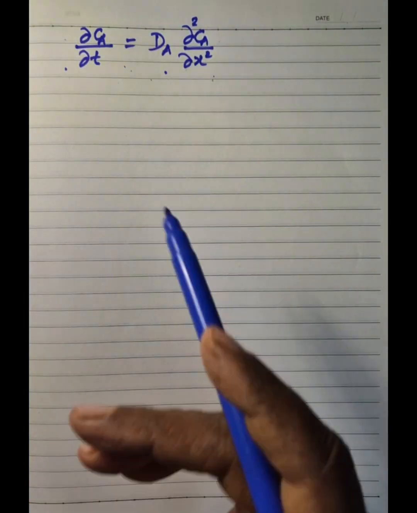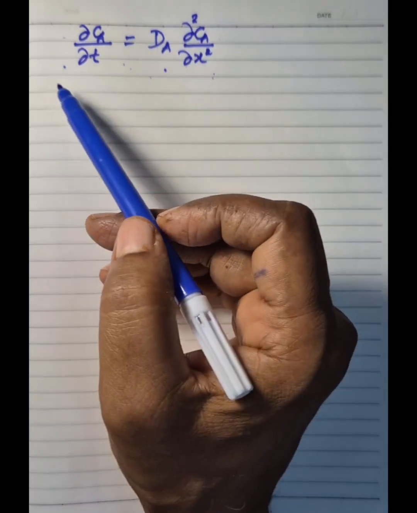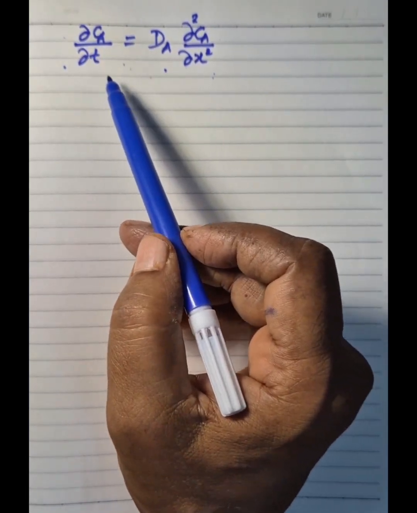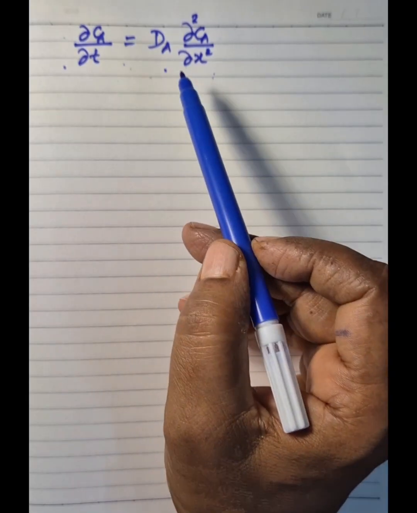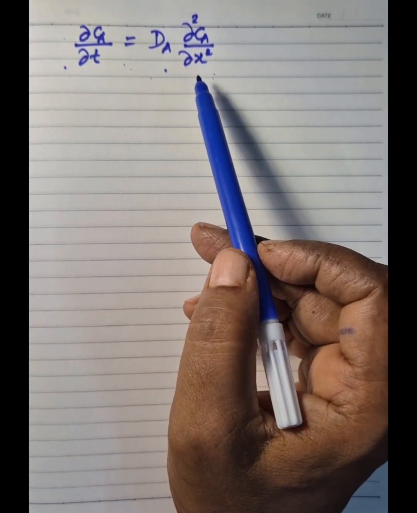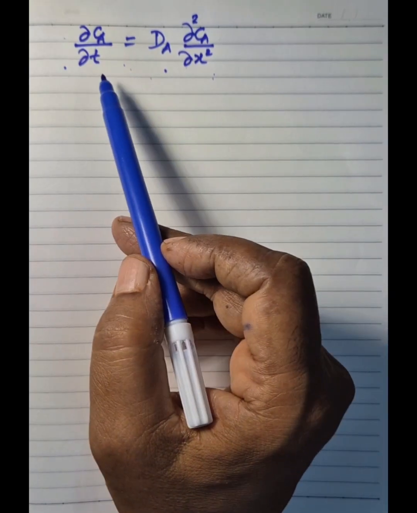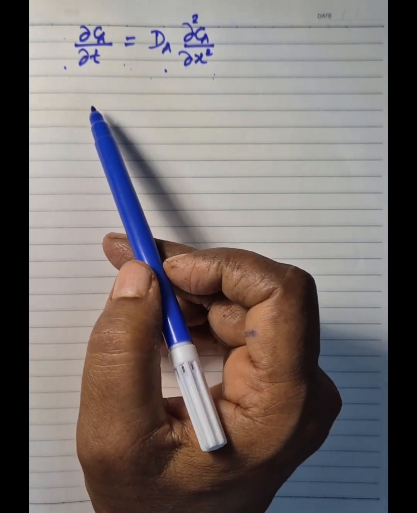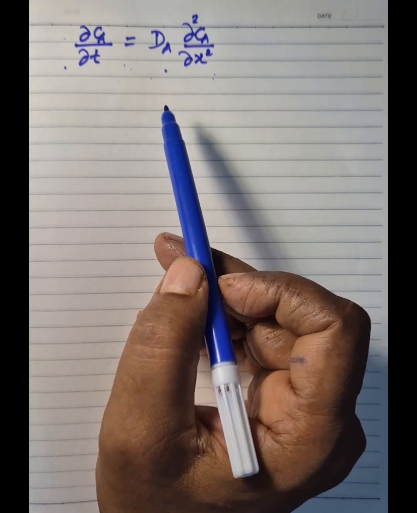The governing equation is given by Fick's second law, that is, unsteady state diffusion of a component through a medium, in one dimensional form. For solving any differential equation, we should have boundary conditions and initial conditions.